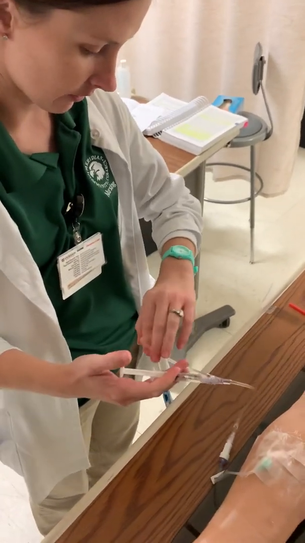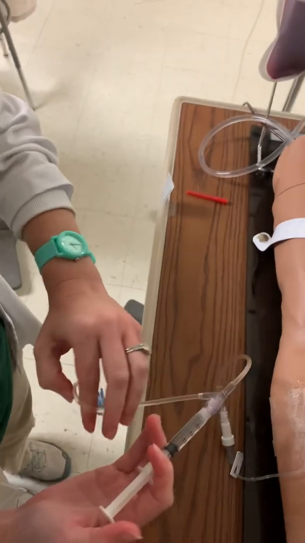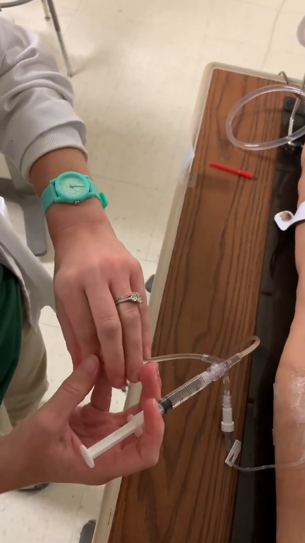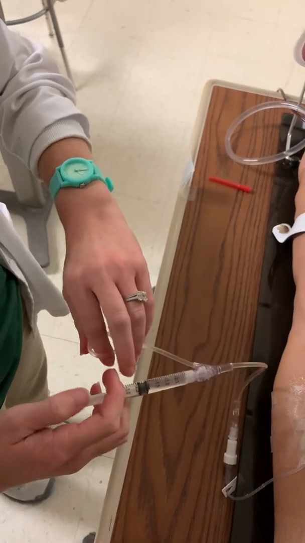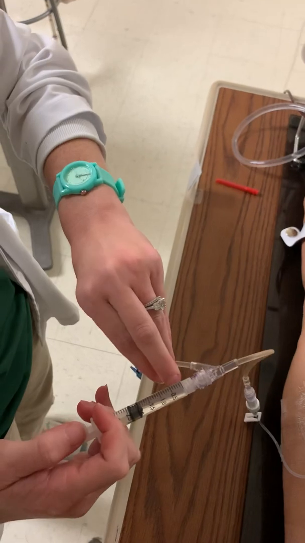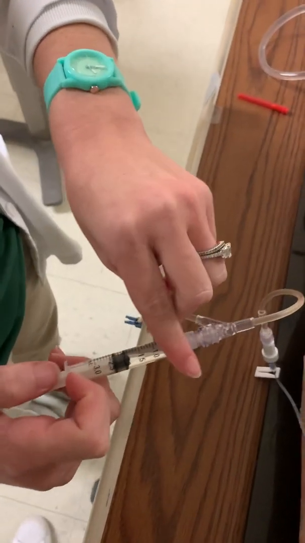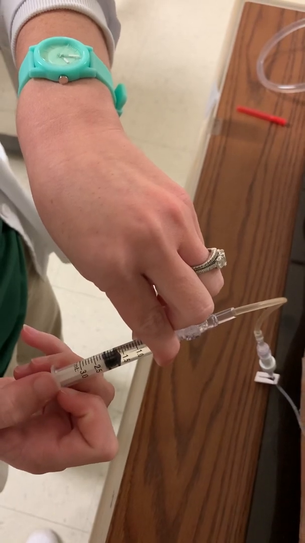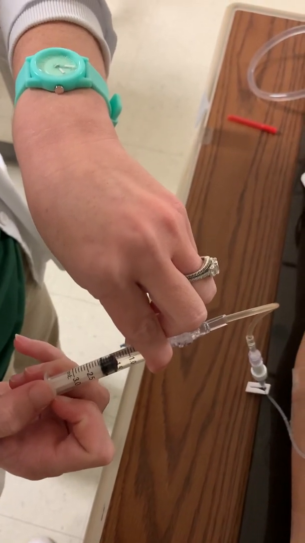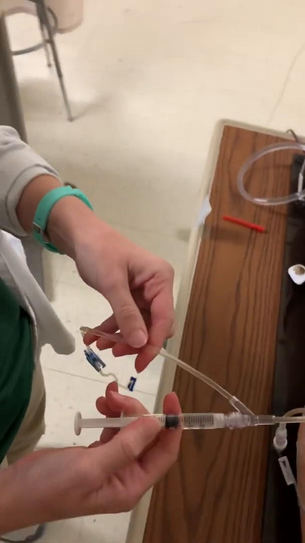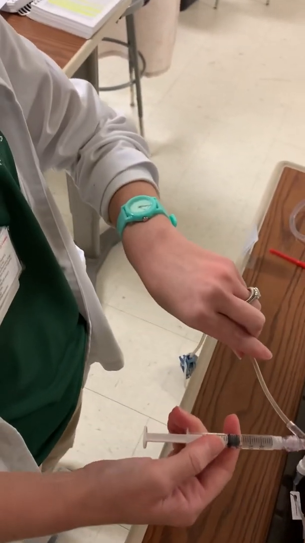Okay, so I am going to start at the 45 mark just because I have to start on an even number. Okay, so I'm going to clamp. I'm going to push 1, 2, 3, 4. Okay, that's 0.4. And then I would unclamp and I would wait for 1 full minute.